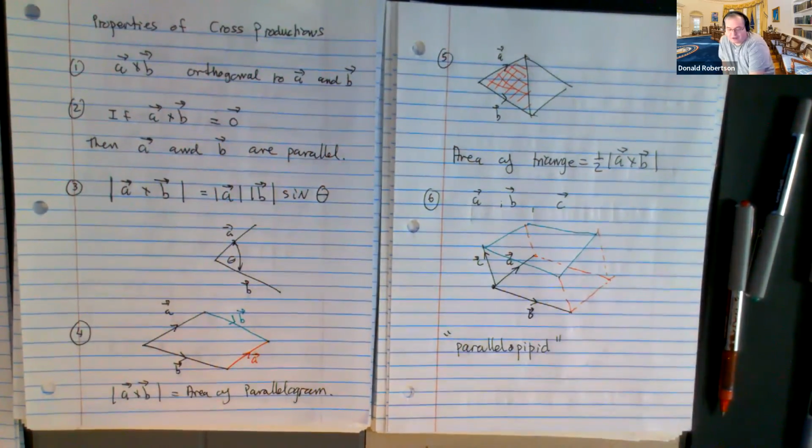Now, is that not a cool name? It's called a parallelepiped. One of the dwarfs or an elf in Lord of the Rings should have been called that. Isn't that a name that sounds like it should be an elf or a dwarf or something from Middle Earth? Right, here's my friend parallelepiped, right? I just like saying that word.